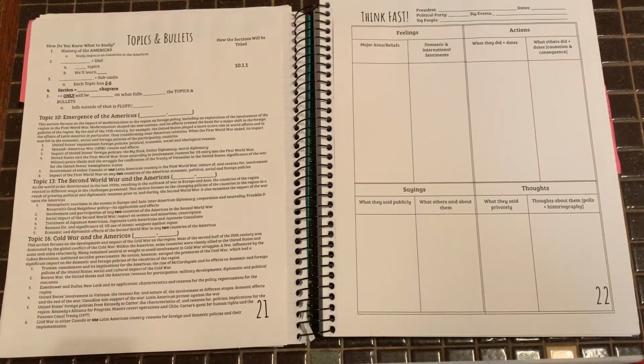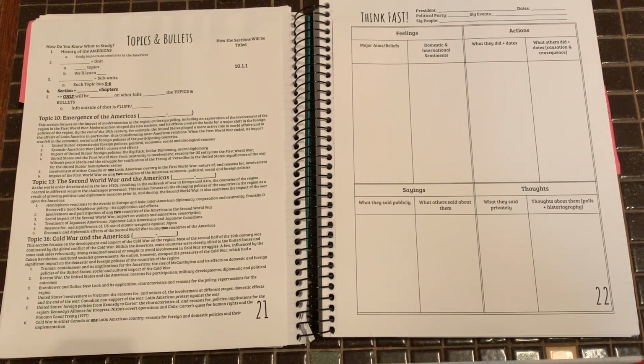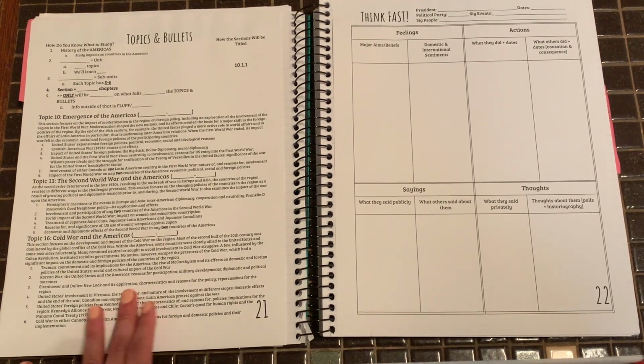These are our topics and bullets that we study in IB history at Laguna. So this is topic 10, 13, 16. IB is only going to test you on the topic and the bullets. So this is our map and our guide that we want to make sure we always connect back to.